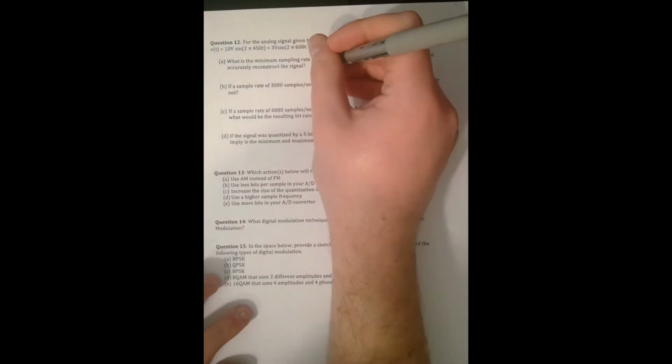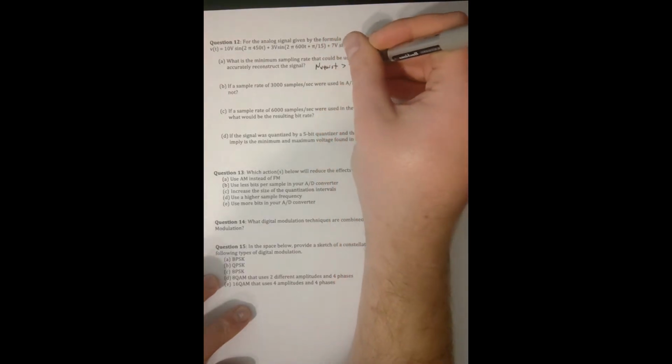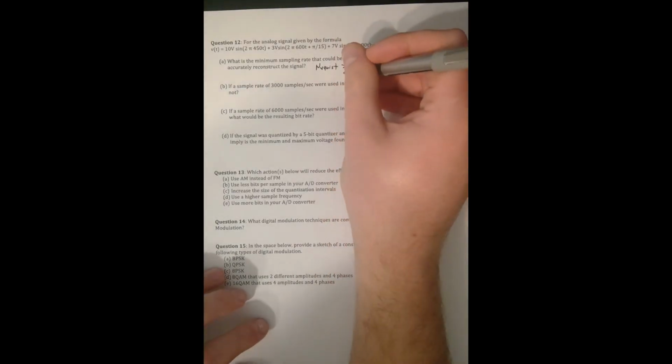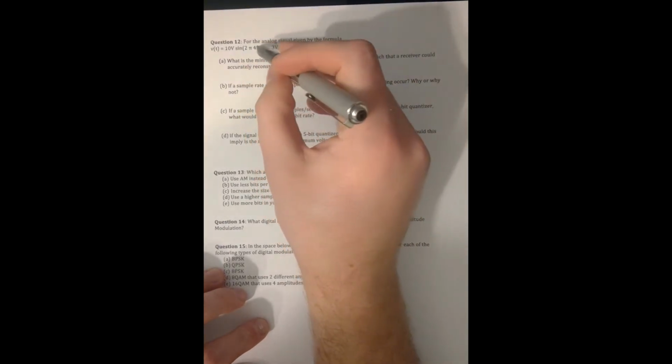So the sampling rate we need to use is Nyquist, which must be greater than 2 times Fmax. So in this case, the Nyquist sampling rate is the one that will not cause aliasing. So we want to make sure that we use at least that minimum frequency of 2 f max. So 2 times f max we're going to take from our equations here.